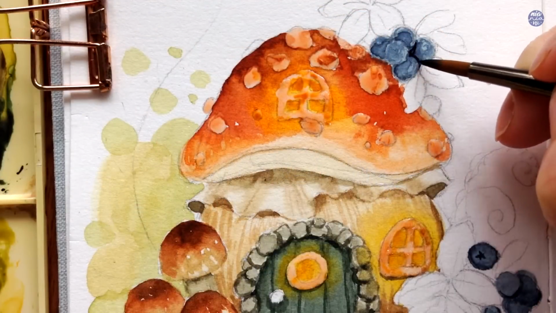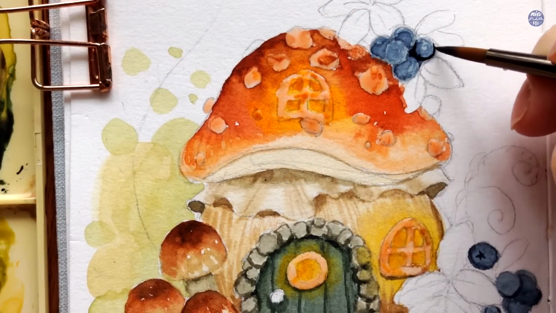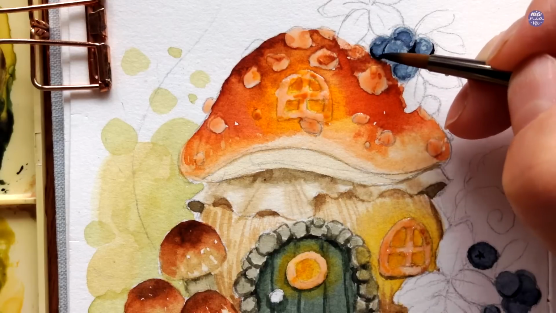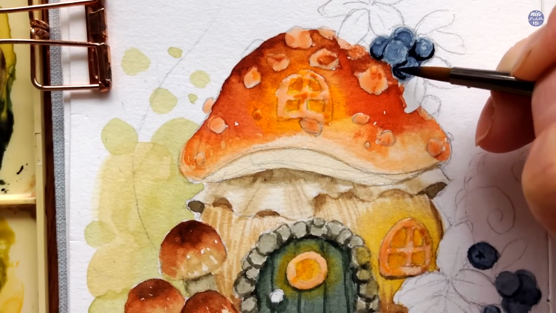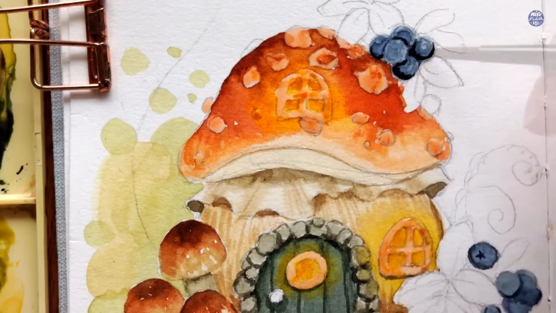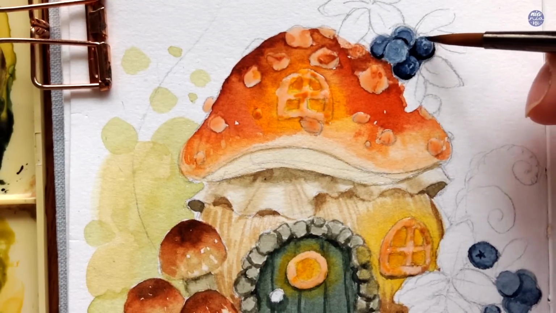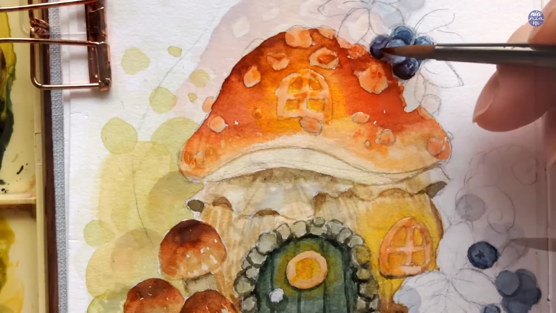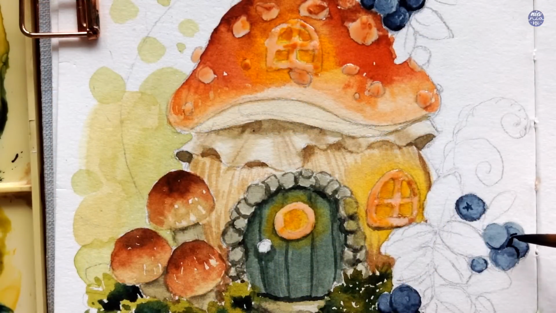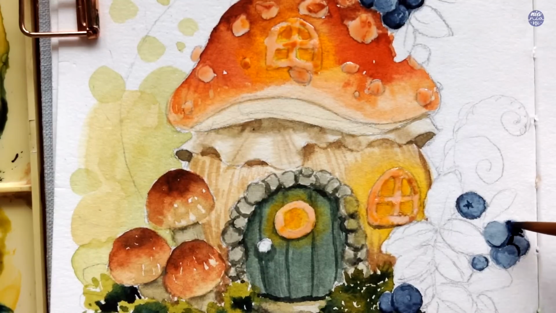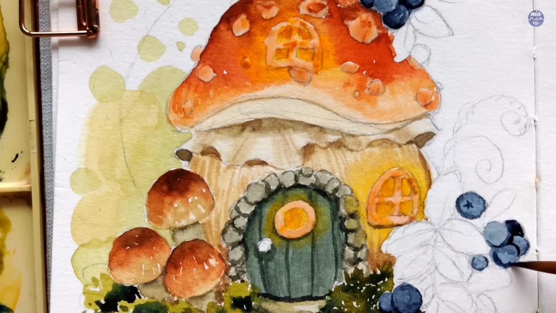Now I'm going to go back to the first cluster, and as you can see, the colors have faded so much, so I'm using a thick consistency of indigo again to darken the sides and the bottom of the blueberries. And just like before, I use a clean, slightly damp brush to pull some of the paint and create the uneven texture of the skin.